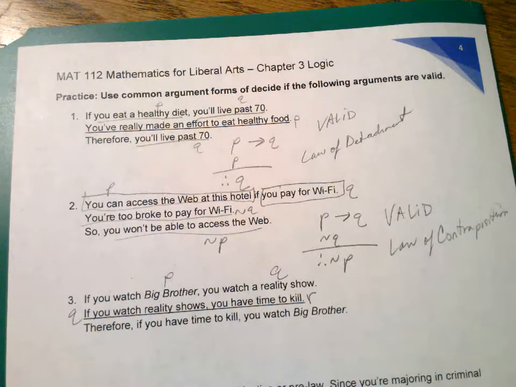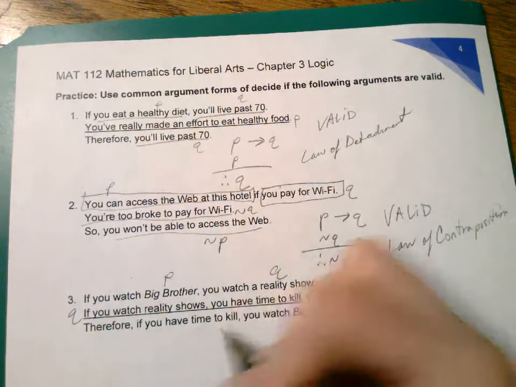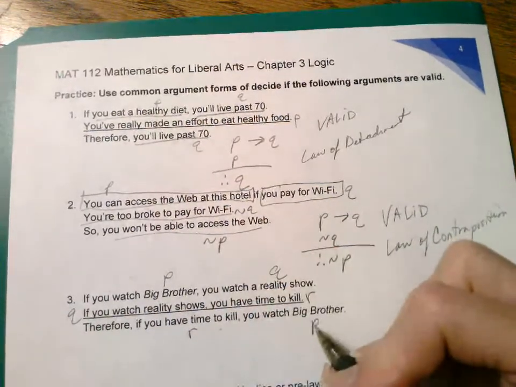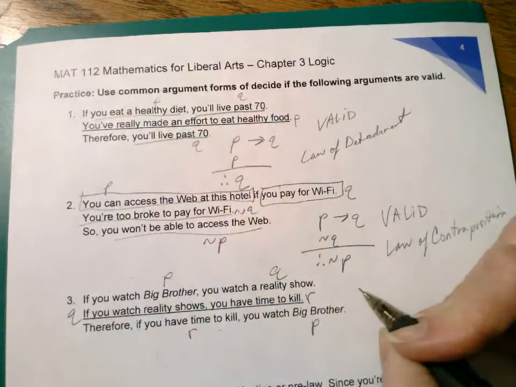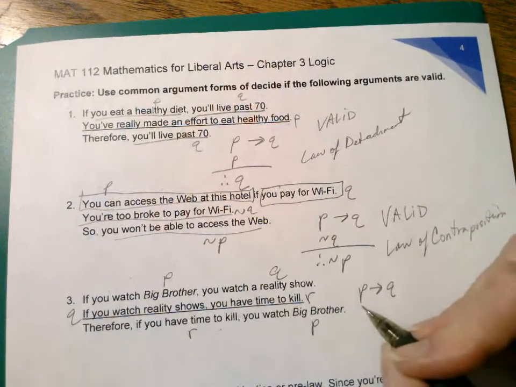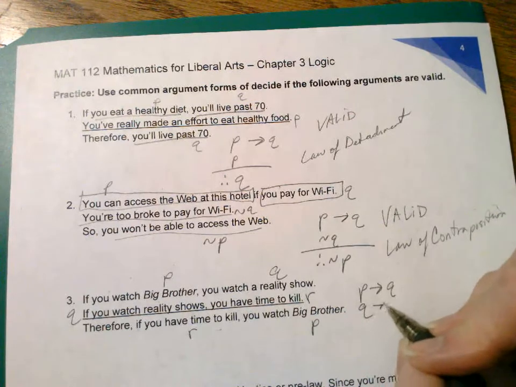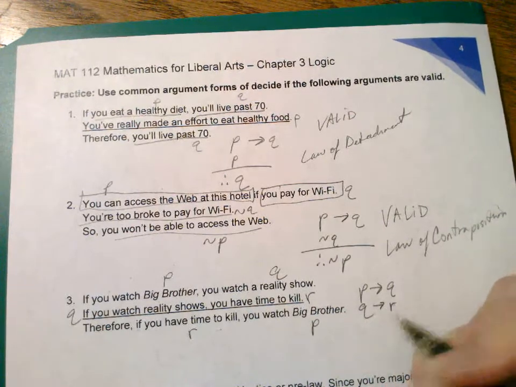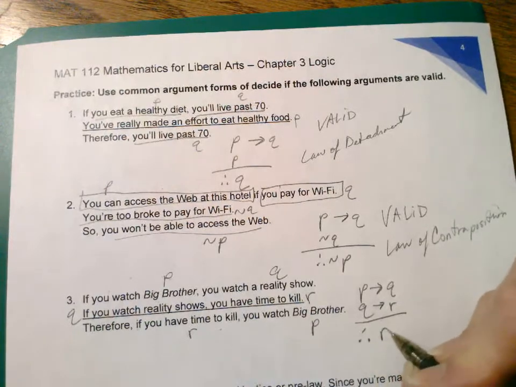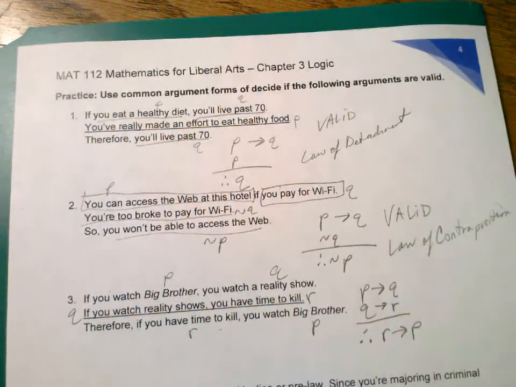But I think you can logically see that if you have time to kill, you can watch Big Brother. So you could probably follow this without really doing the R problems. I wanted you to give an example in case they came up in ALEKS. That's what that looks like.